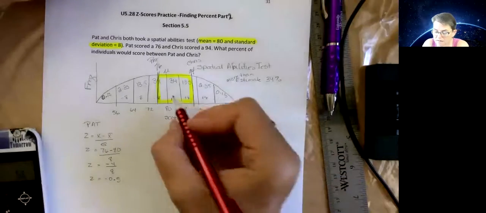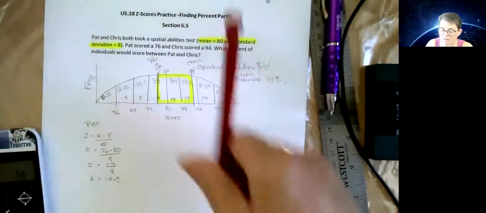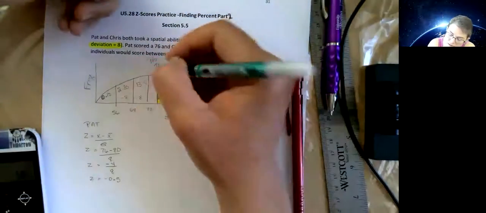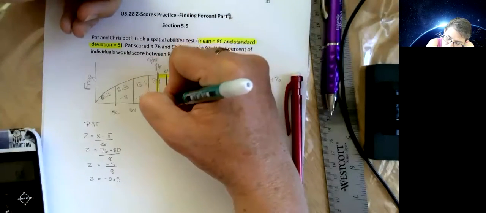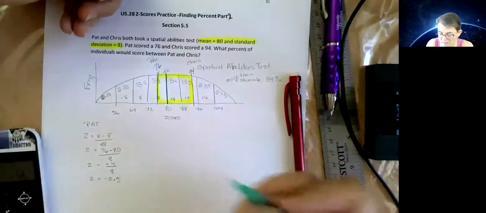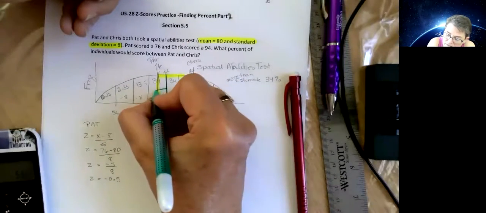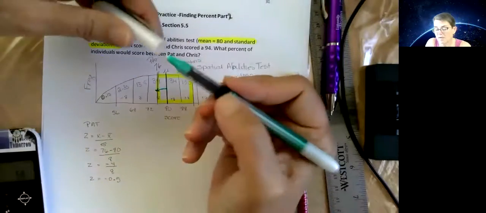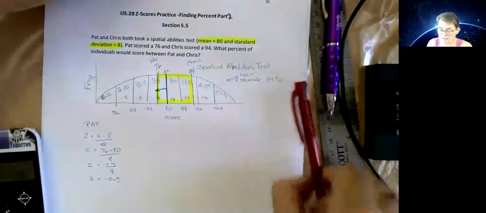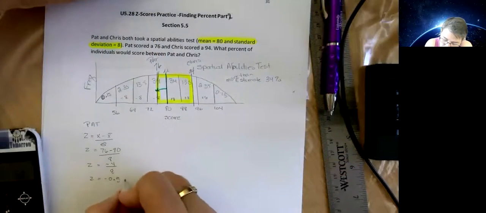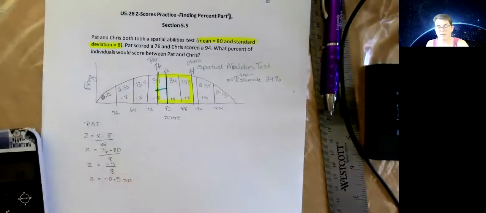All right, so if we remember where mu is, let's mark mu in the center here. Pretty green pen. All right. First of all, Pat was below the mean, so that negative makes sense. And yeah, that makes sense that he is 0.5 standard deviations below the mean.